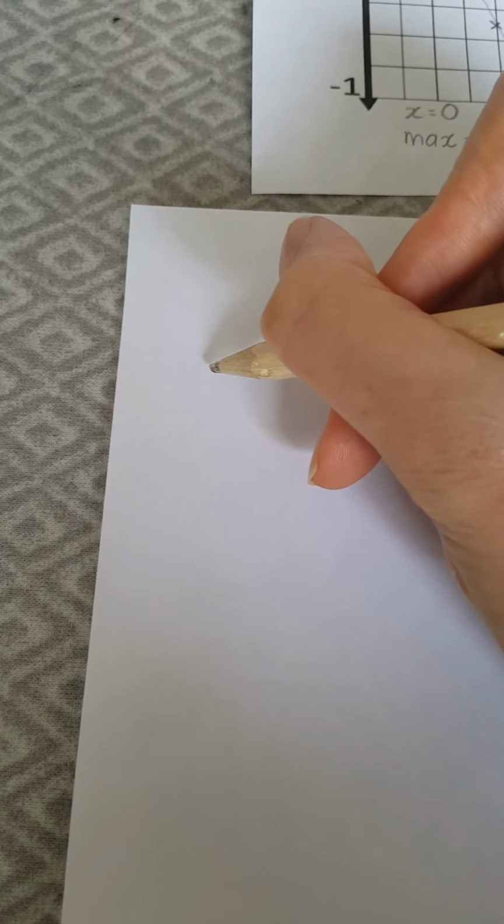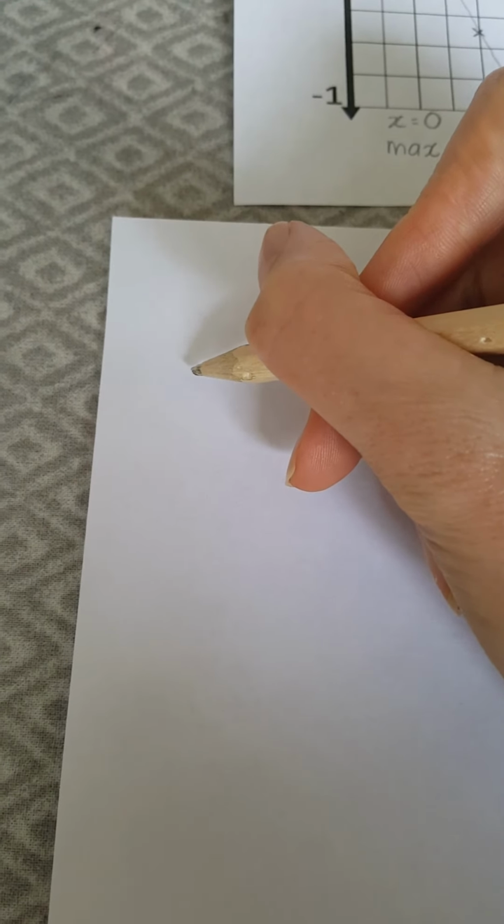So here's my table. I have y equals sine x. The important points on y equals sine x: the first one was 0, 0. The second point was 90, 1.